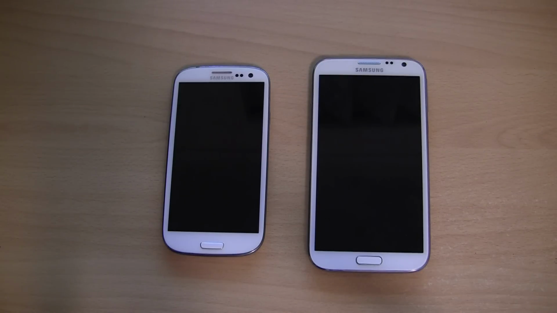I'm quickly going to go over the essential specifications. So the S3 has a 4.8 inch display, whereas the Note 2 has a 5.5 inch display. Both of the devices' screens have a resolution of 1280x720 pixels, so it's basically 720p HD displays on both of the screens. And the S3 has 1GB of RAM, whereas the Note 2 has 2GB of RAM. They are both available in 16 and 32GB storage configurations. They can handle micro SD cards up to 64GB in size.